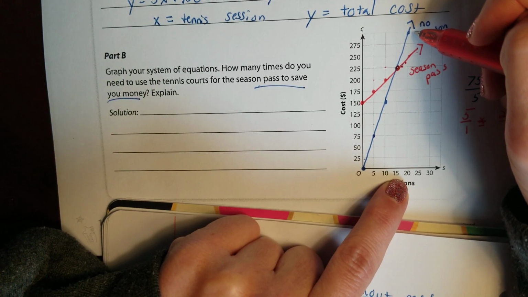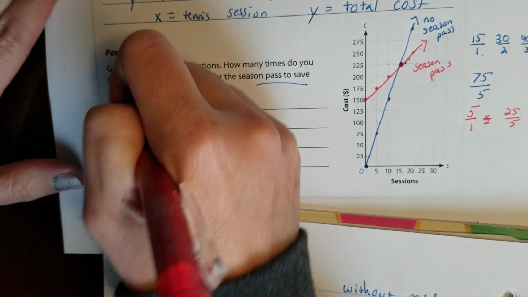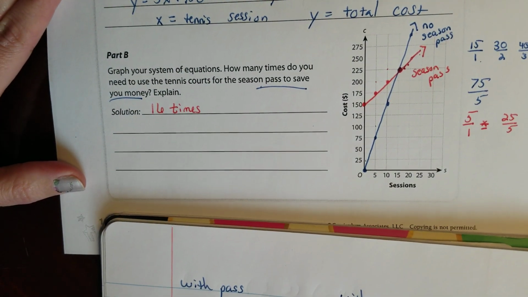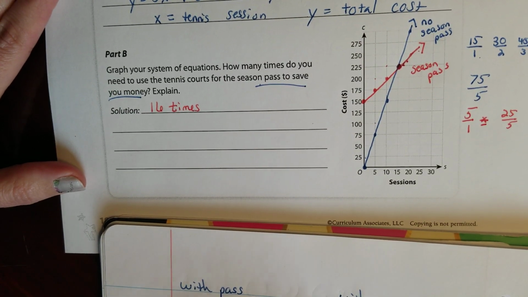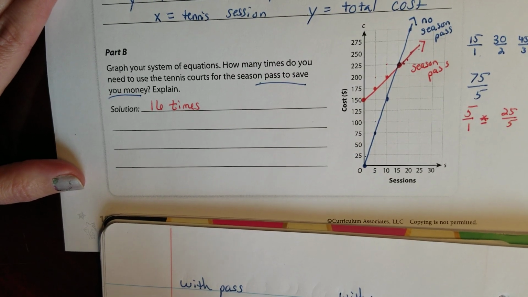So I would have to say 16 times. 16 times it would start saving me money. At 15, which is where they equal, it's not going to save me money. But at 16 times, it's going to start saving me money.